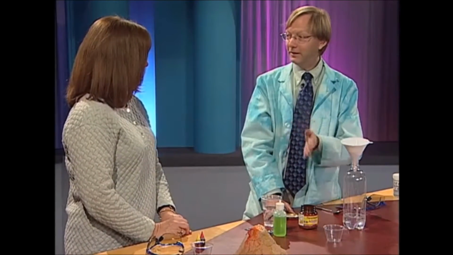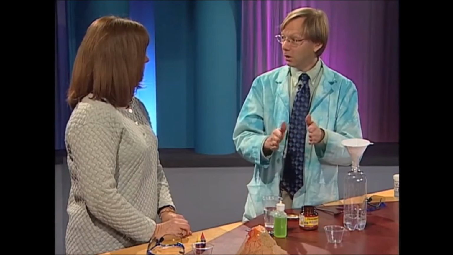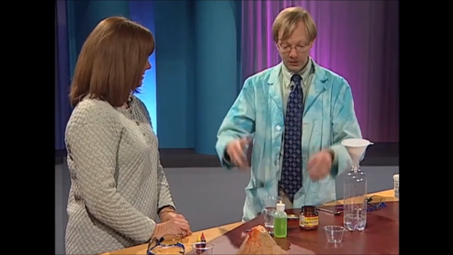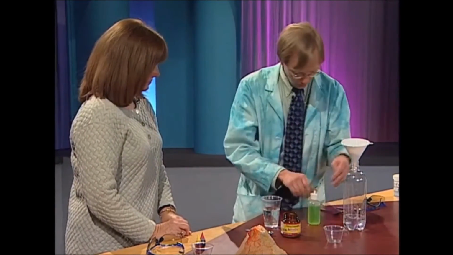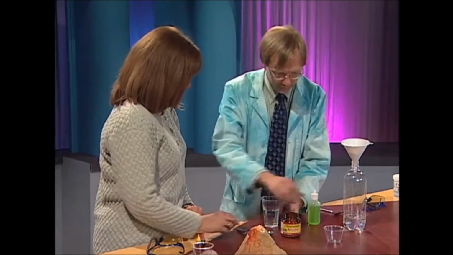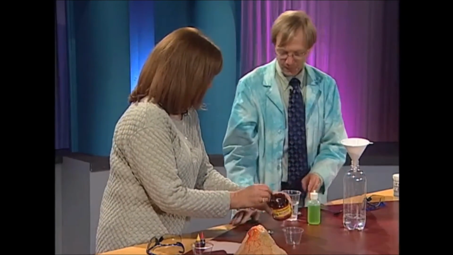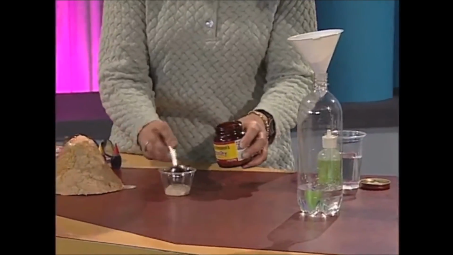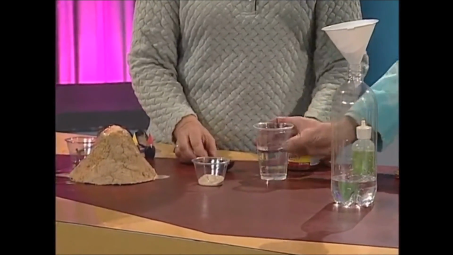Hydrogen peroxide is H2O2, so it's like water but with an extra oxygen. We're going to try to get that oxygen to come out. So, 1 tablespoon. As he states, the hydrogen peroxide will go from an aqueous solution to gas, which will then get trapped in the soap, resulting in the large amount of foam that we see.